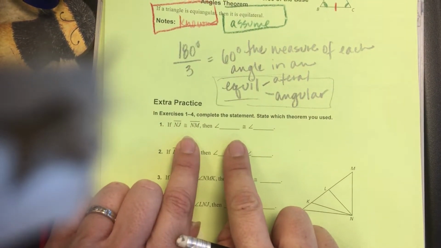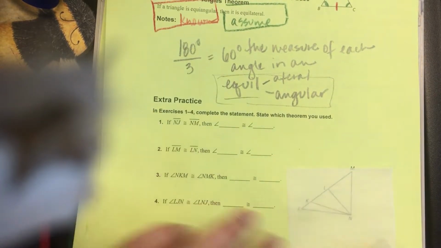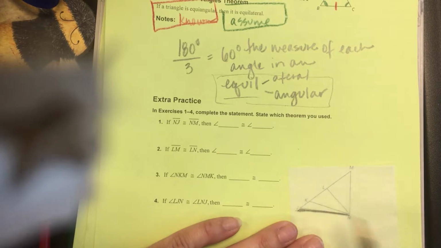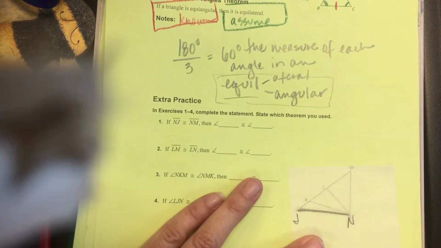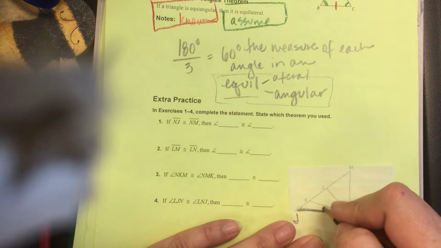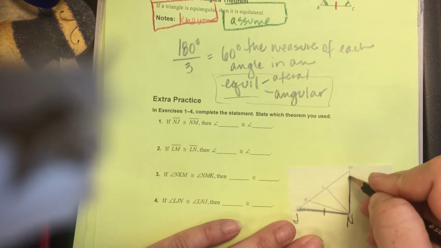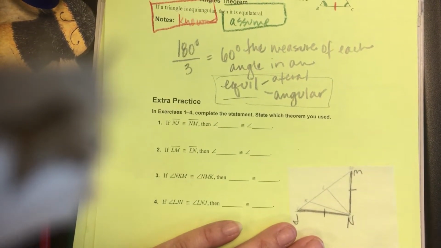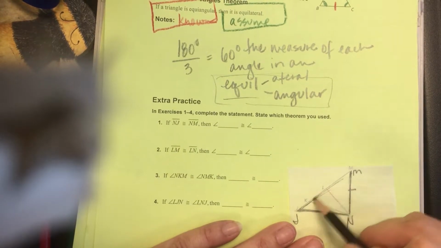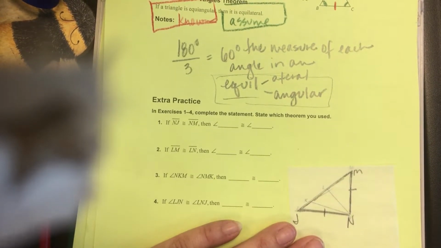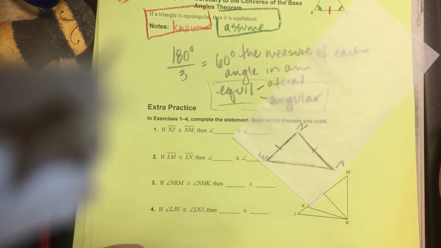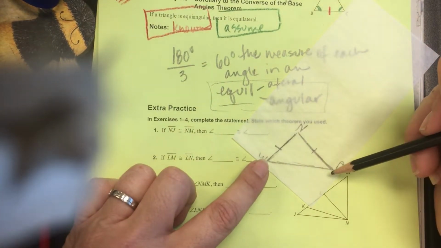The first one, in number 1, I'm going to lay my patty paper over just the corner of it. NJ, let me find NJ. NJ is right here. There's N, there's J. NJ is congruent to NM. All right, so they're focusing on these two sides. Now, I'm actually maybe even going to do this. Let me turn it over. You guys see the base is JM? If I turn my paper over, you can see that its base is this JM.